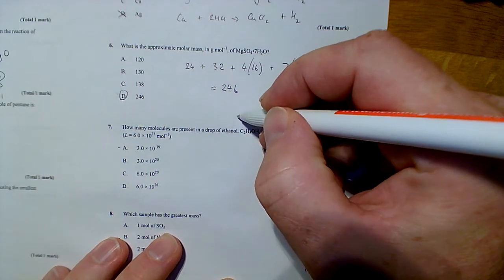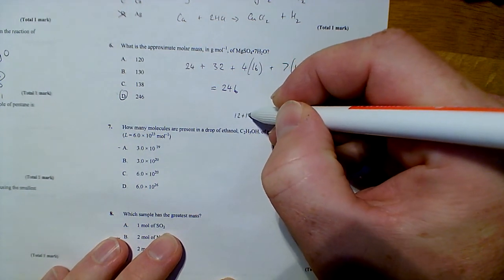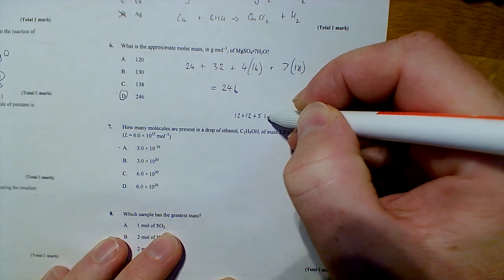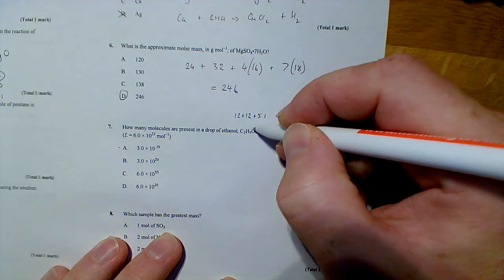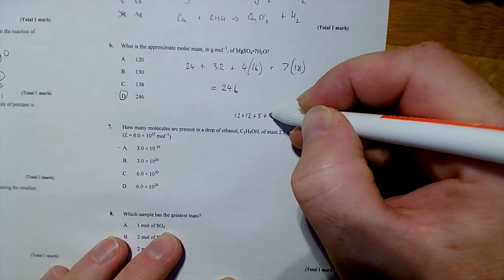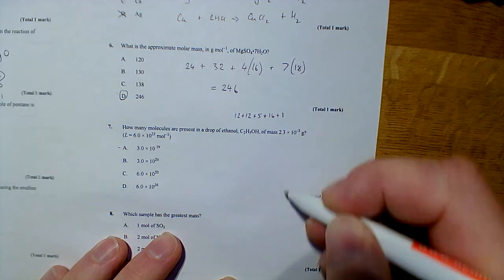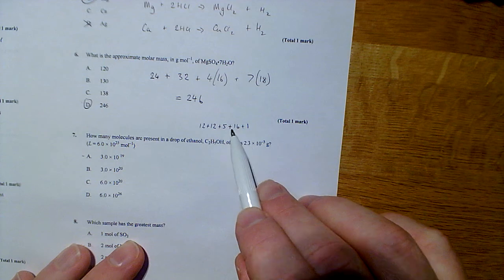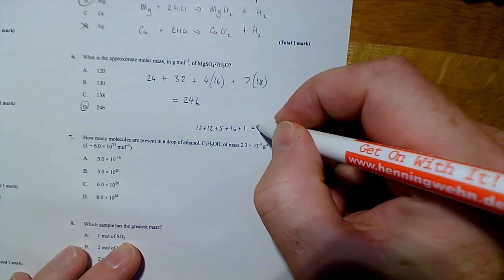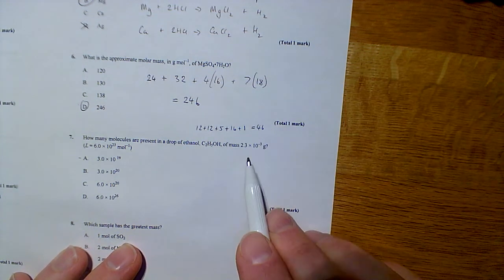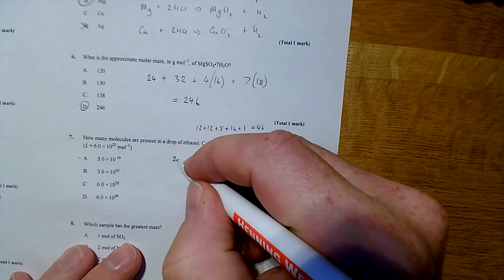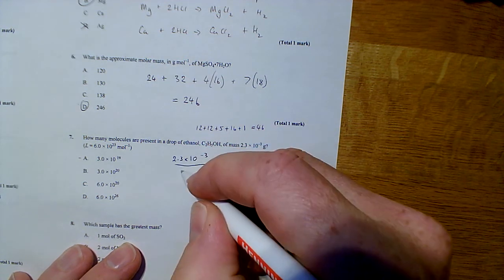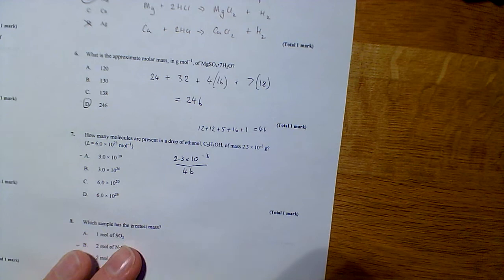Ethanol's formula mass is 12 add 12 for the 2 carbons, add 5, add 16 for oxygen, add 1 for the other hydrogen. 24, 46, that comes to 46. So moles equals mass over Mr: 2.3 times 10 to the minus 3 grams divided by the formula mass, which is 46.